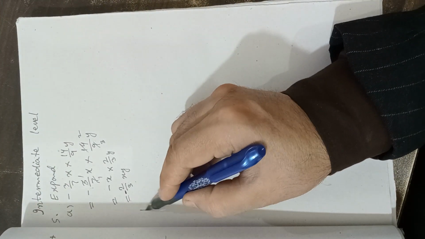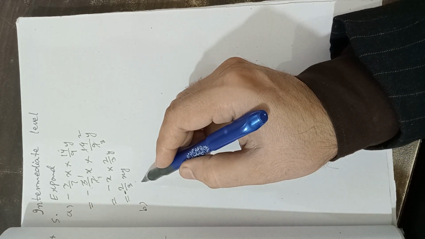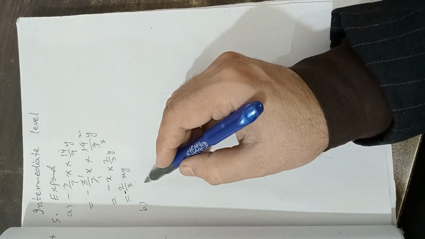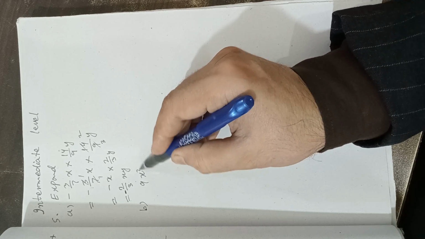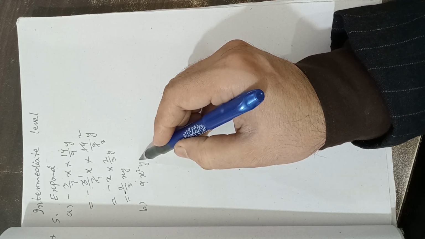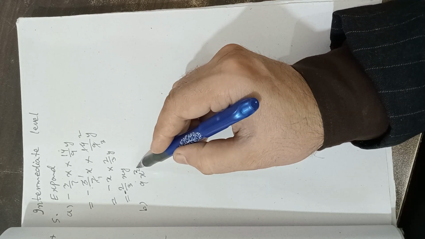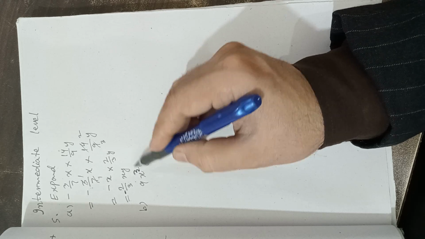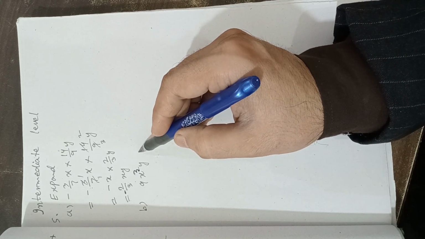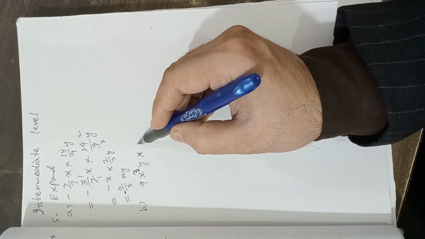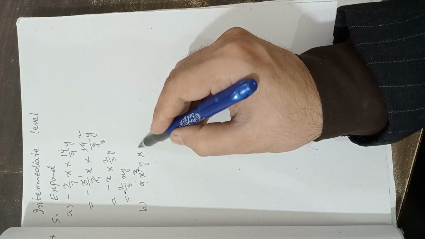Then there is B part, that is 9x cube y multiplied by 3x square y square.